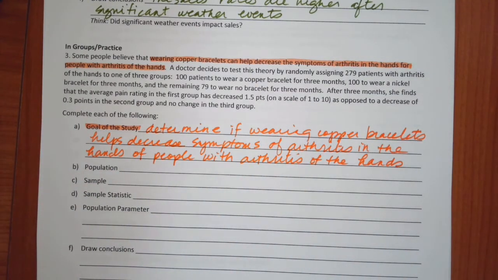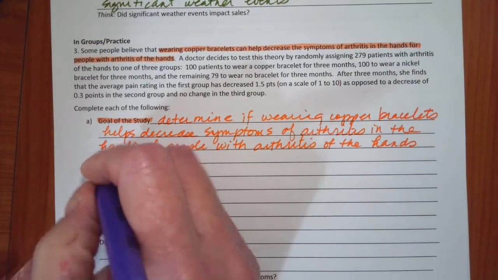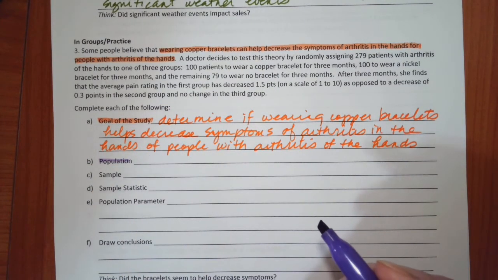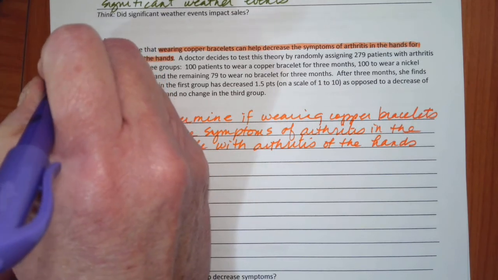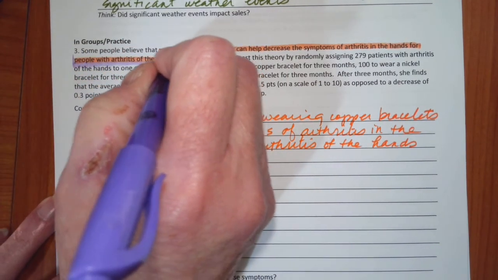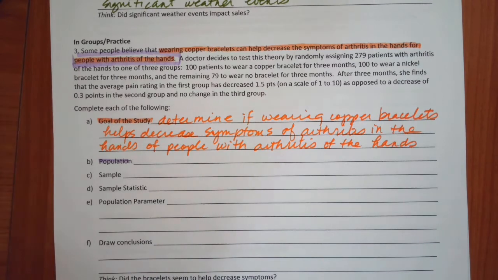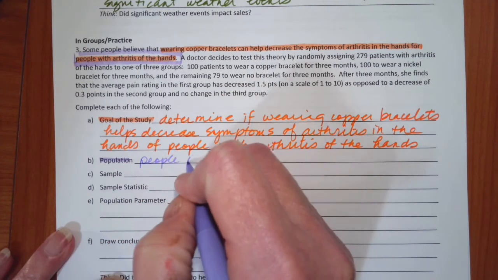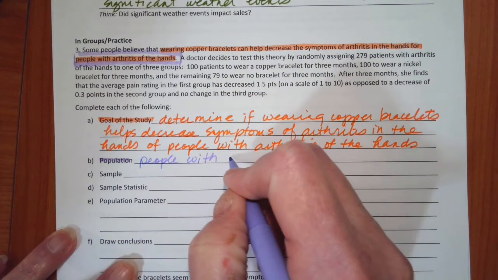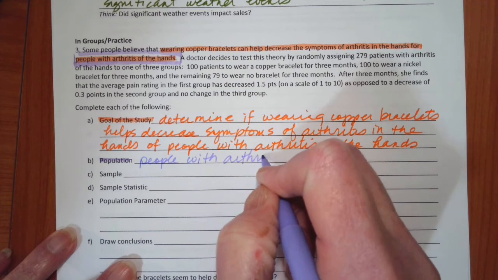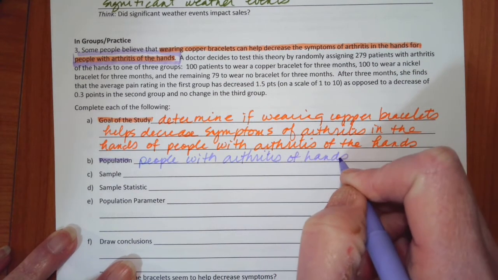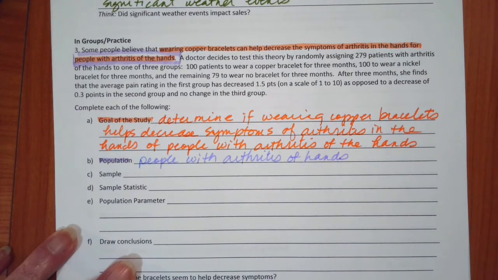Okay, within this goal is the population. What is the population? Well, the population is all people with arthritis of the hands. People with arthritis of the hands.